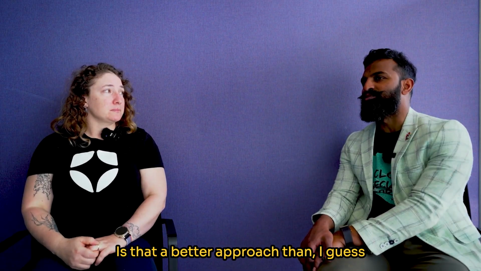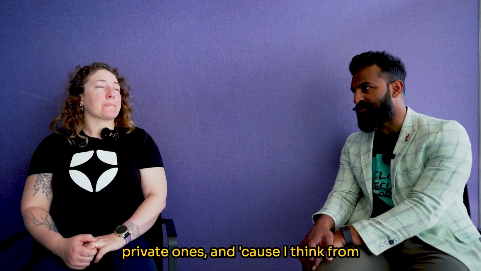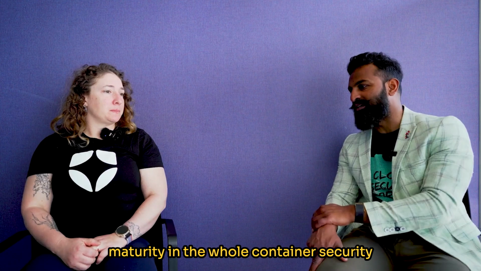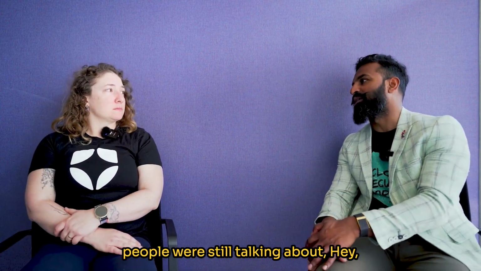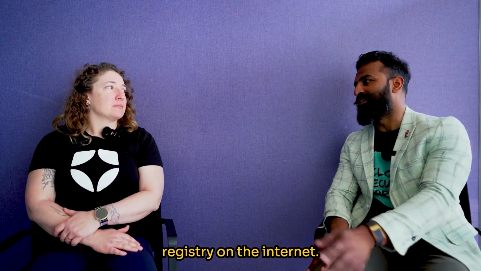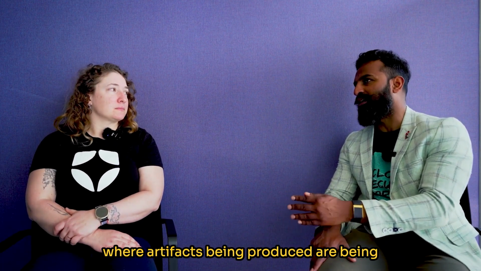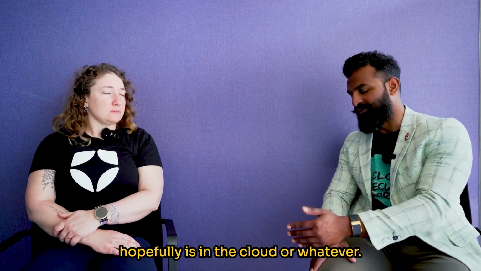Is that a better approach than, I guess traditionally a lot of people would have had their own Docker registries, private ones, and because I think from memory, it sounds like there's a lot of maturity in the whole container security conversation as well, because earlier people were still talking about, hey, make sure it's your private repository. Don't put your Docker registry on the internet. So now I feel like we're on that thing where artifacts being produced are being put into a private Docker registry, which hopefully is in the cloud or wherever.